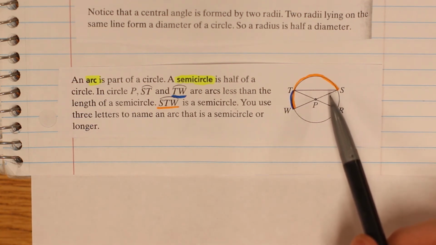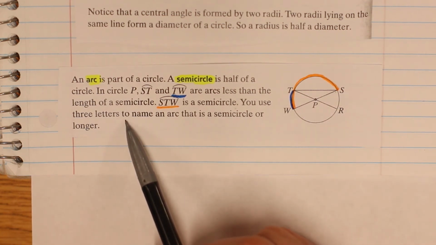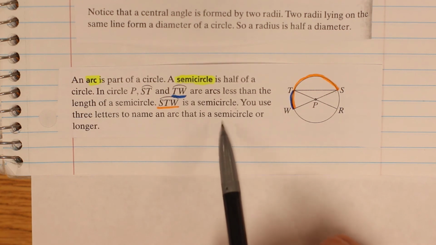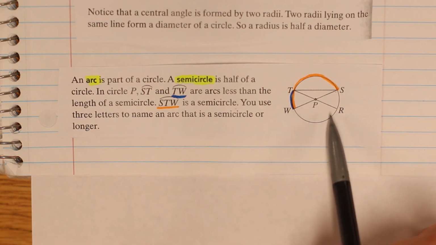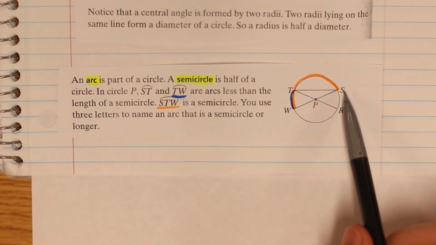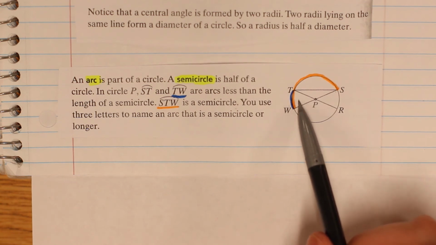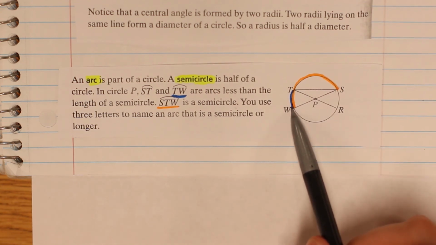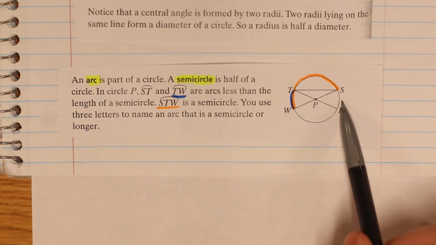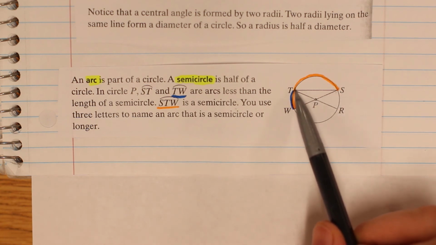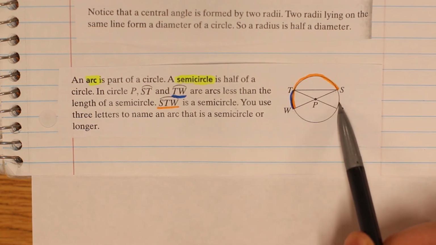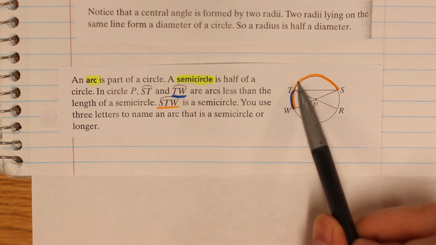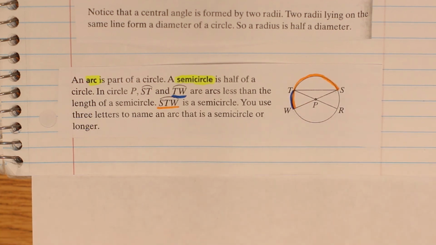All right? You use 3 letters to name an arc that is a semicircle or longer. Like I could name one that's longer, like I could go from T to W to S. And I would pass through R, but I don't have to mention the R because once I say I'm going from T to W, I know which direction I'm going in. And then I say, now I need to go to S, so I'm going the same direction all the way around. And if you look, that would be a bigger arc. Or I could go from T all the way to S, and then say I'm going to go to W. So if I went from T to S to W, whoosh, that's almost all the way back around. That's a really big arc around the circle, okay?